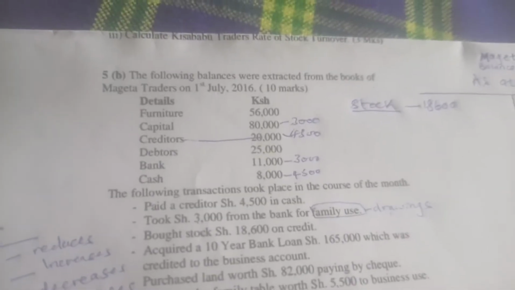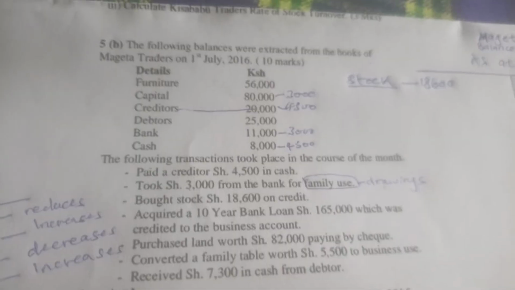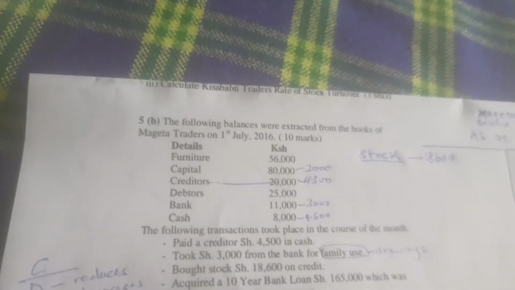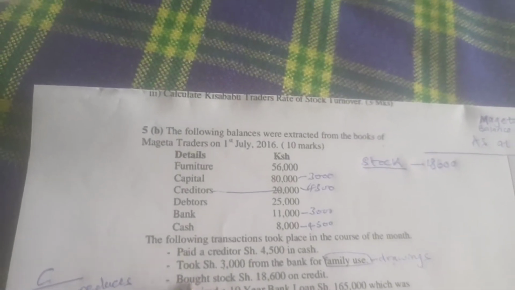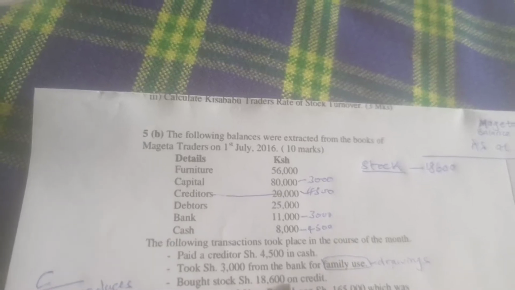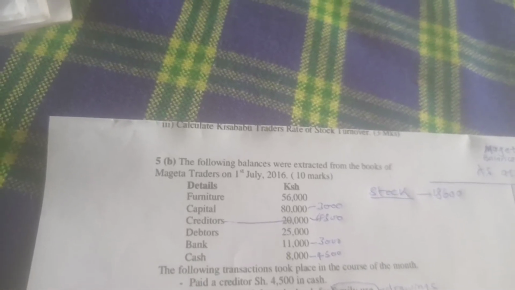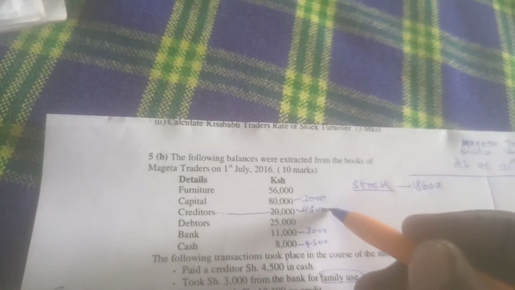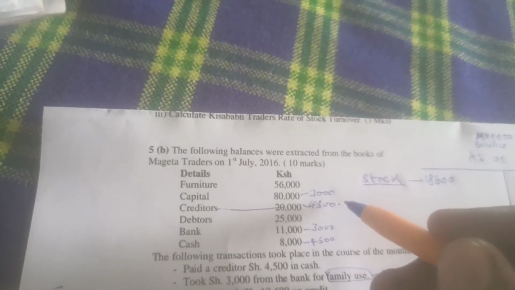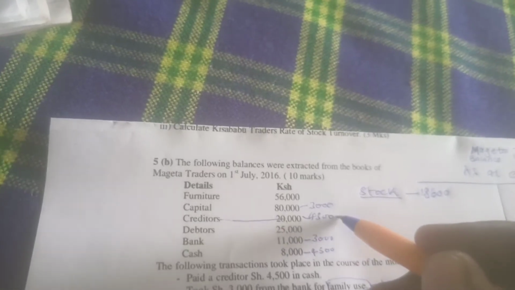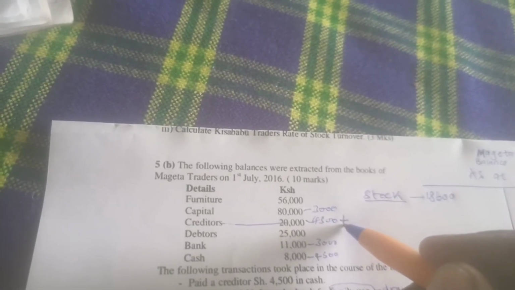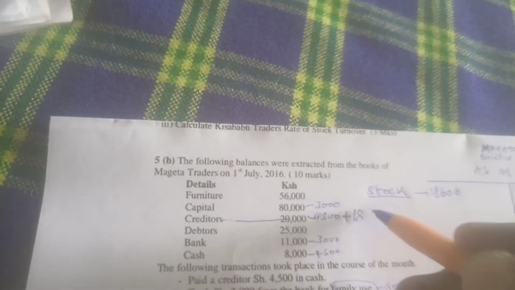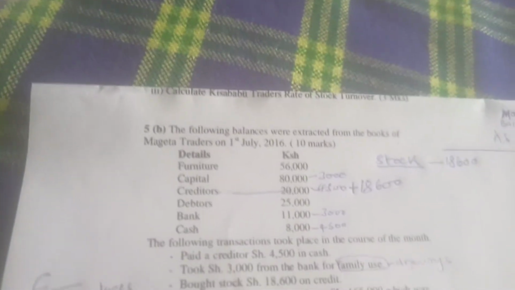So we have an additional asset there. The next one, something we didn't do, the double entry. We are told bought stock 18,600 on credit, meaning that the figure for creditors was up by 18,600.